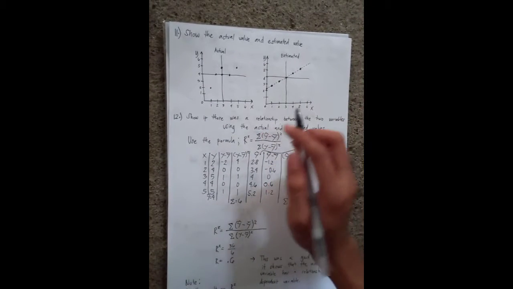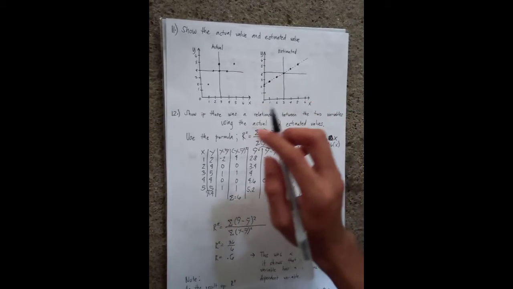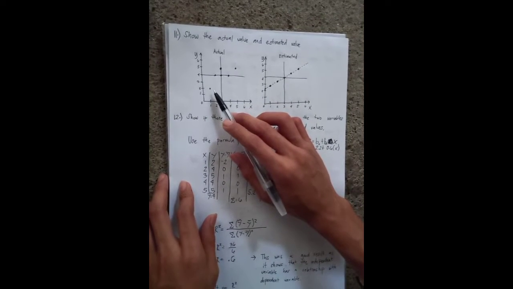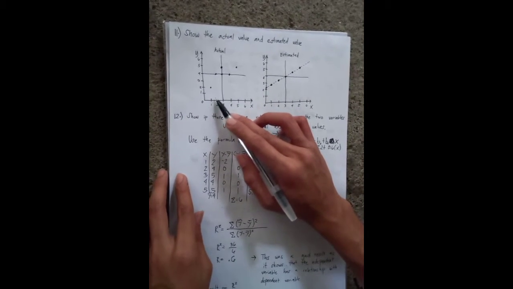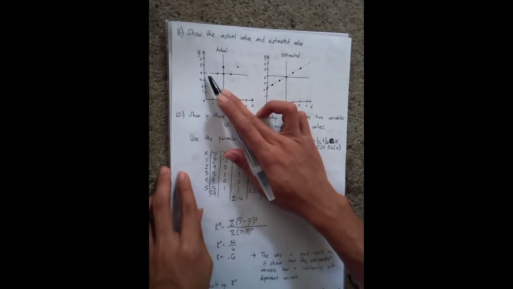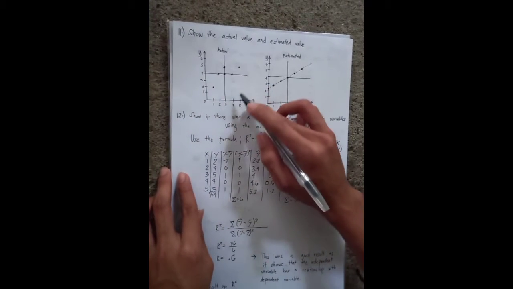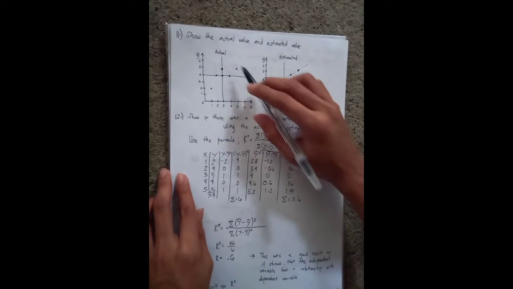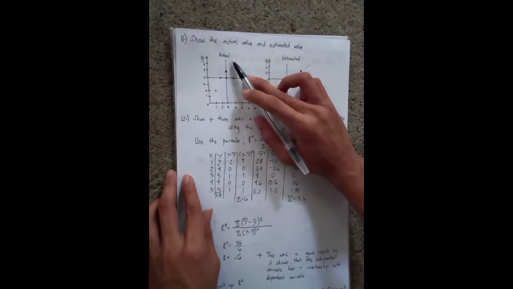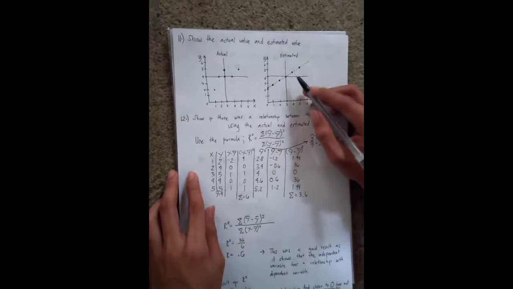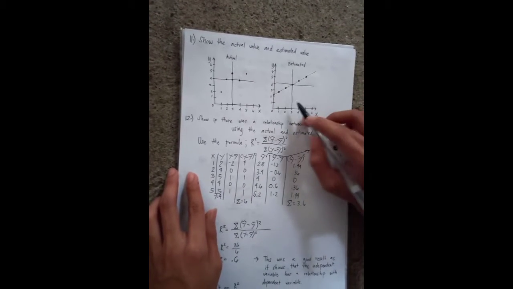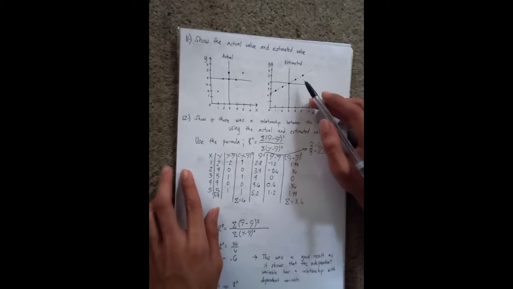So let's go back to the values and put in the estimated values. The given or actual values are 1, 2, 2, 4, 3, 5, 4, 4, and 5, 5. So these are the actual values. Now that we have the regression line, we can also put in the estimated values.